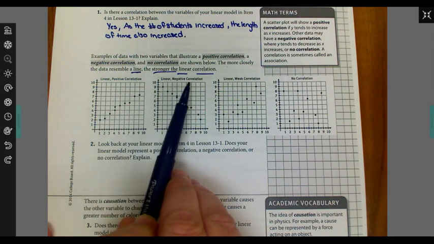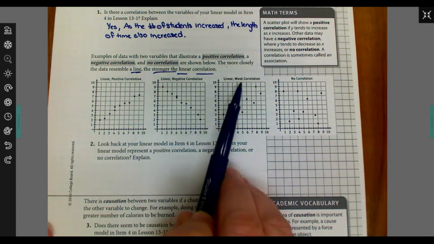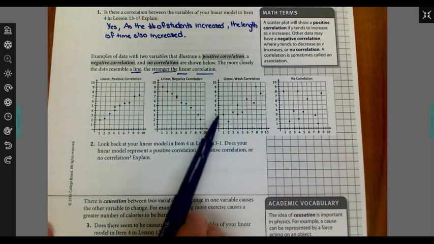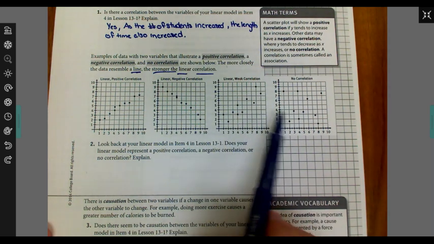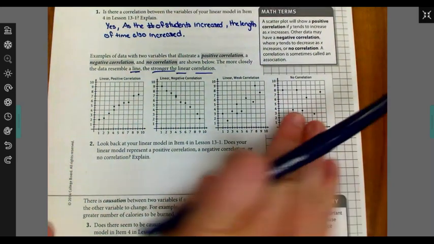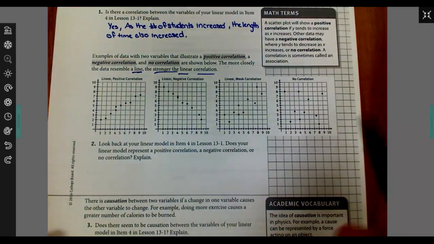This is linear negative because it goes downward. But notice this one. This one's linear, but it's called weak. Notice how those dots are further apart. And right here we have no correlation because these dots don't resemble a positive or a negative. They're kind of all over the place.